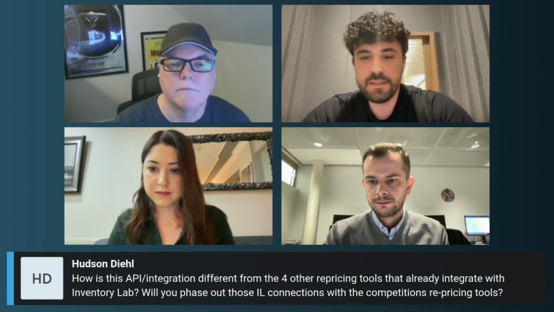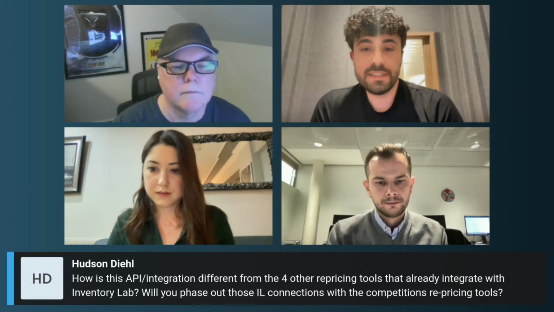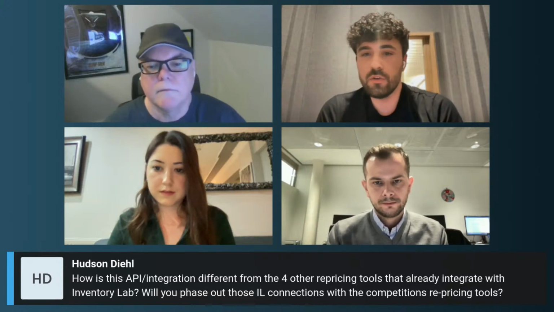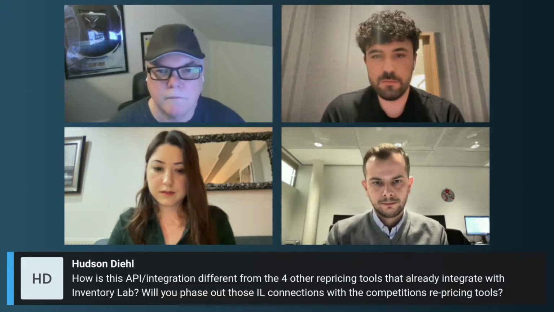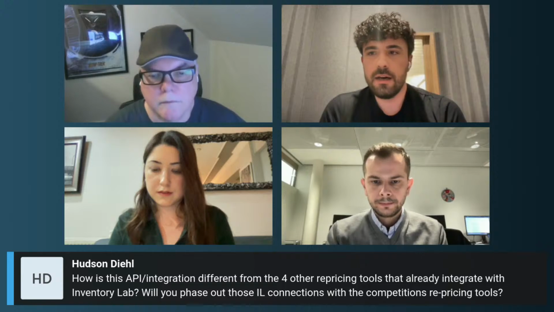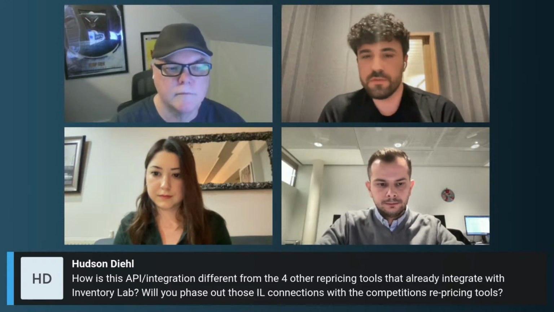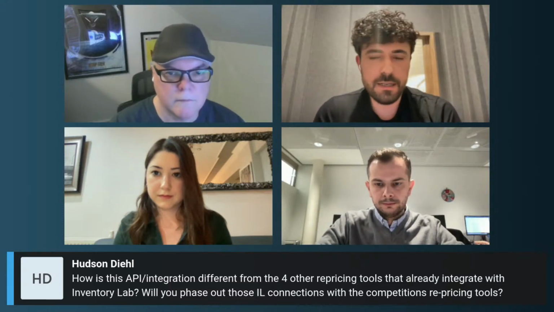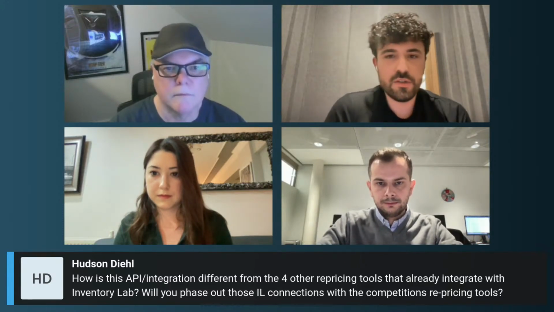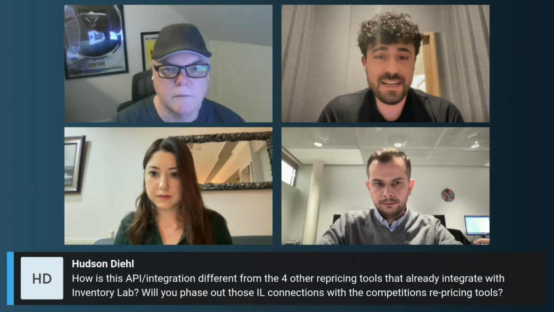Hudson, I see Hudson asked the same question. The highlighted feature, the different feature is, you can sync your cost and your minimum maximum rate to SmartRepricer in 90 seconds. When your cost is changed on the InventoryLab side, it will be changed on the SmartRepricer side in 90 seconds.